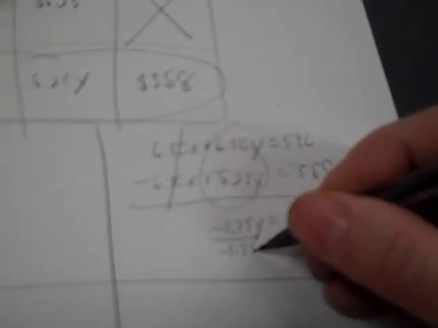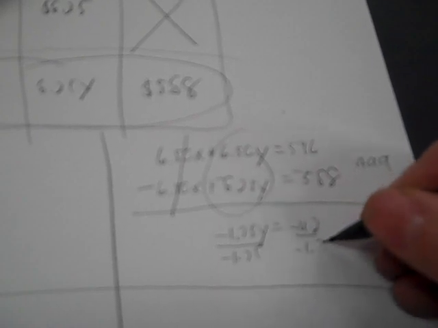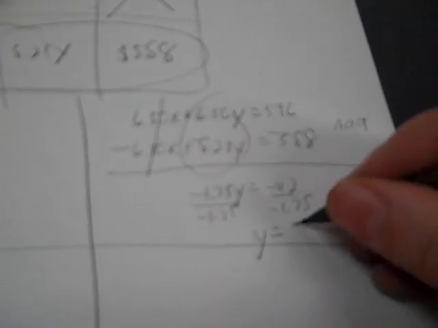Then I add 546 to negative 588. That's negative 42. Then I can go ahead and divide, and that gives me my solution for Y, which is the B bottles: 24. So if Y is 24, then that's my B bottles.